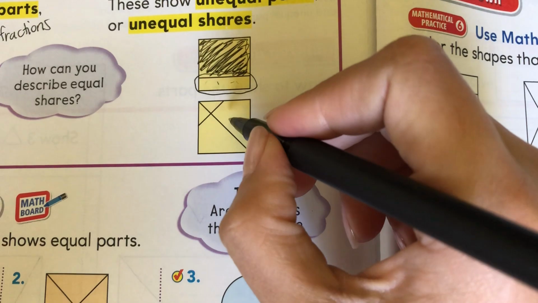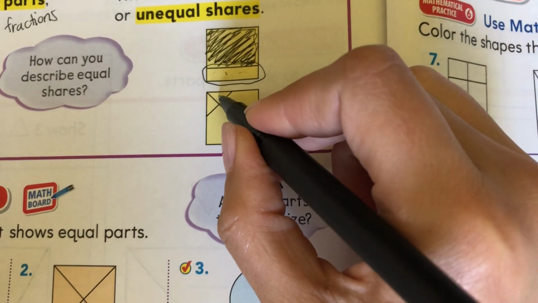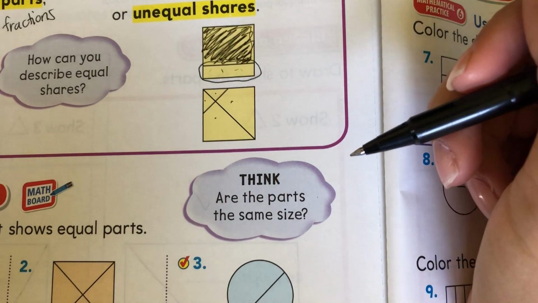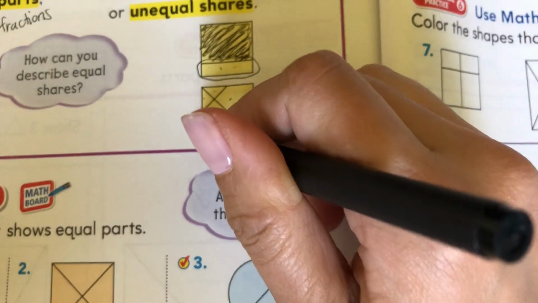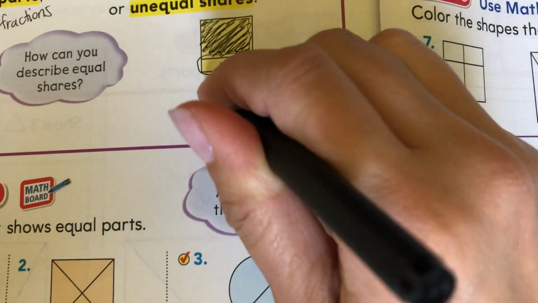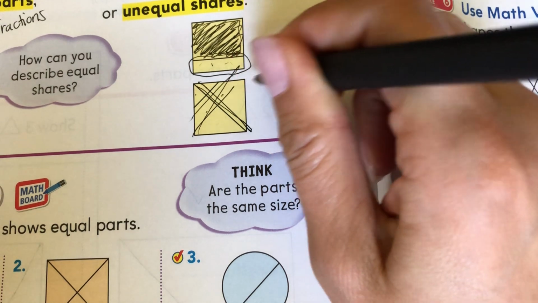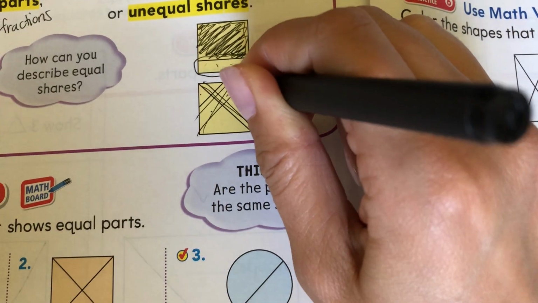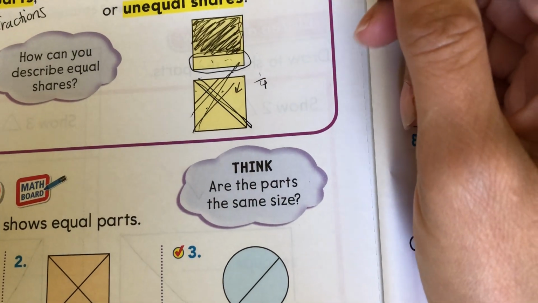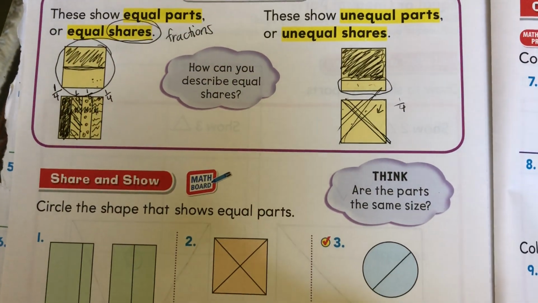Same thing with this one. This has 1, 2, 3, 4 pieces, but they are not equal shares. No, no, no. So we don't say here's 1/4, because that's not an equal share. We talk about fractions when it's equal shares, okay?